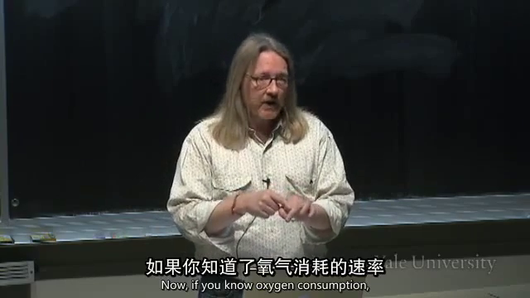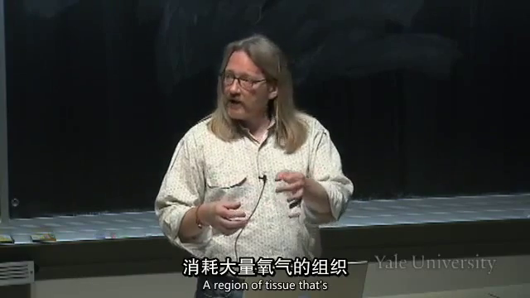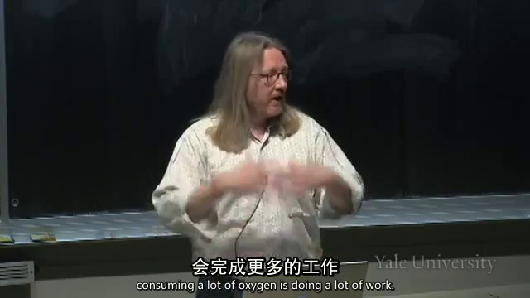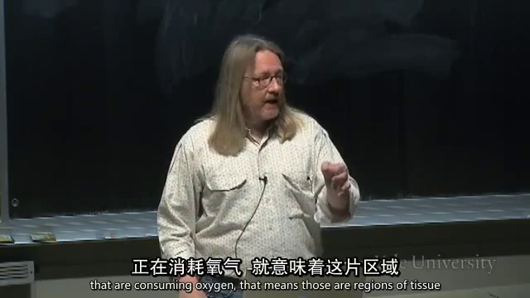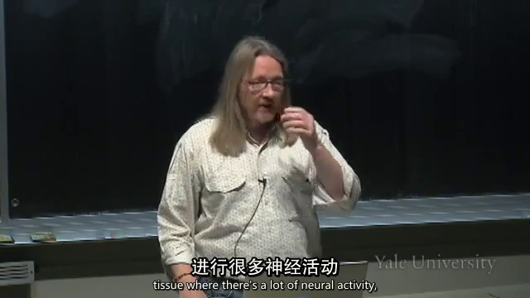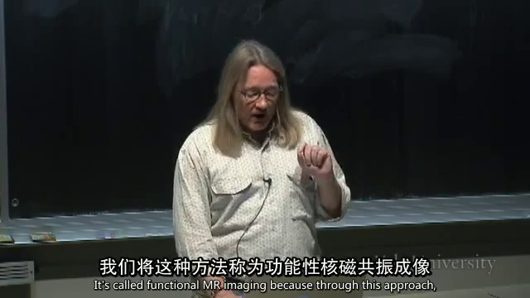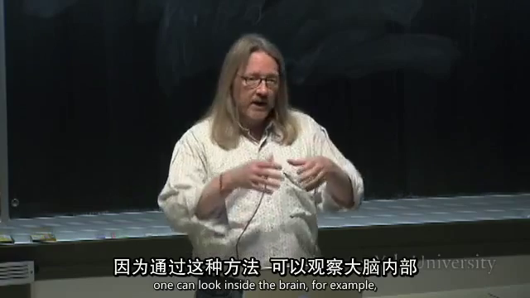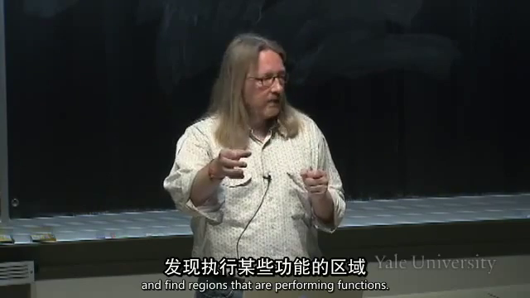Now, if you know oxygen consumption, then you know something about metabolic activity in that tissue. A region of tissue that's consuming a lot of oxygen is doing a lot of work. Right? In the brain, if you find regions of tissue that are consuming oxygen, that means those are regions of tissue where there's a lot of energy being consumed. Those are regions of tissue where there's a lot of neural activity, a lot of brain cells doing what brain cells do. Right? So it's called functional MR imaging because through this approach, one can look inside the brain, for example, and find regions that are performing functions.